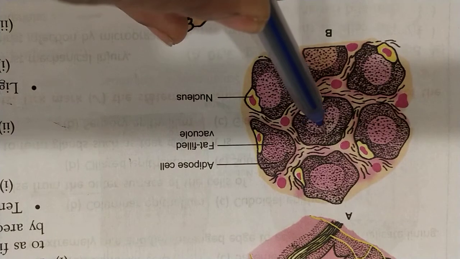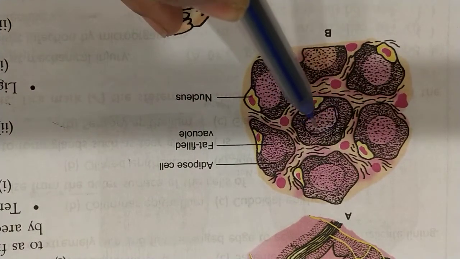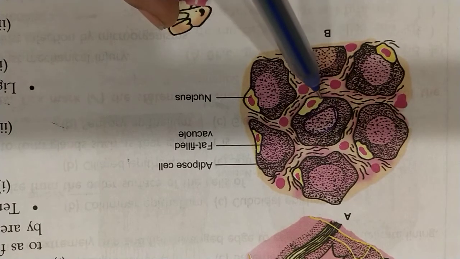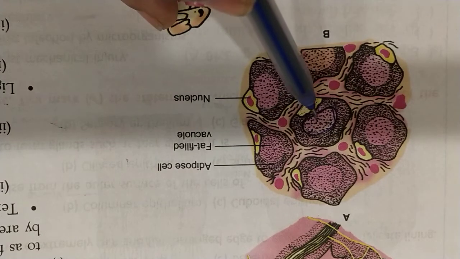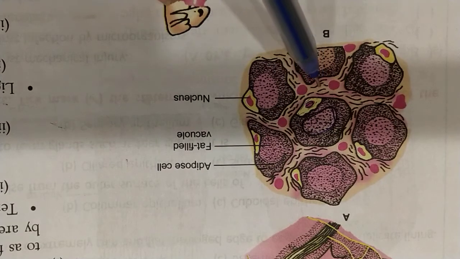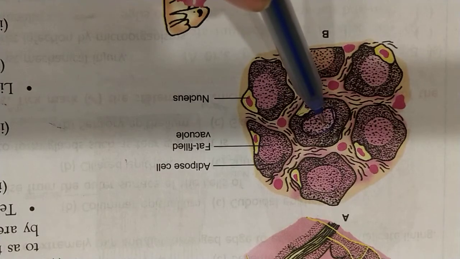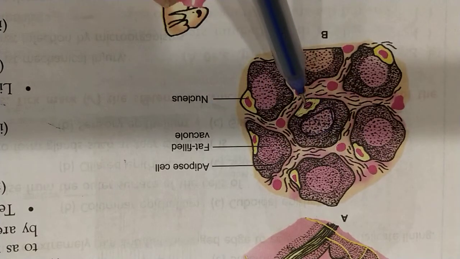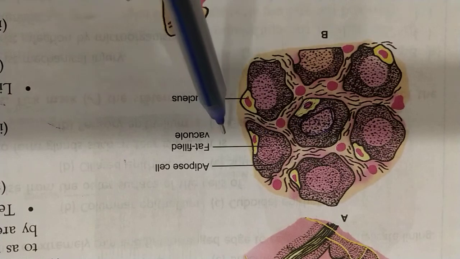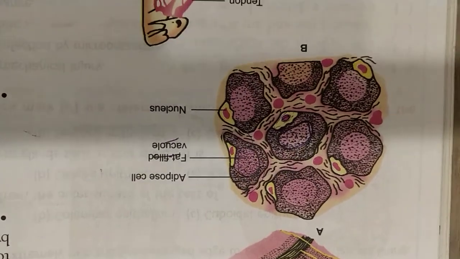Big large vacuoles are filled with fat, with very little cytoplasm and a nucleus. Normally the nucleus is centrally located, always in the center, but in adipose connective tissue the nucleus is not in the center, it is to the side. The fat filled vacuole is the whole adipose cell, right?